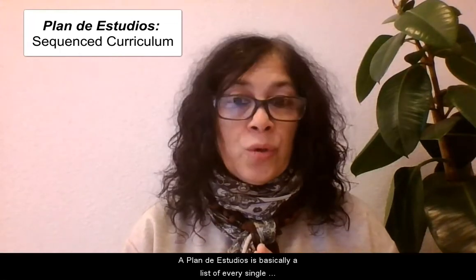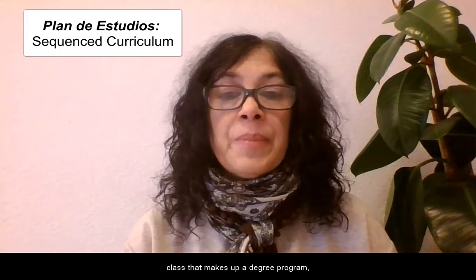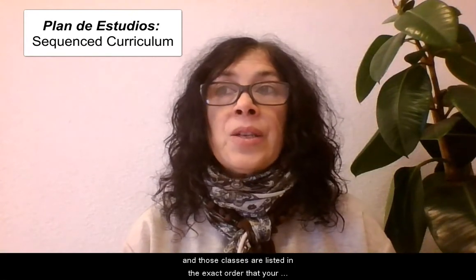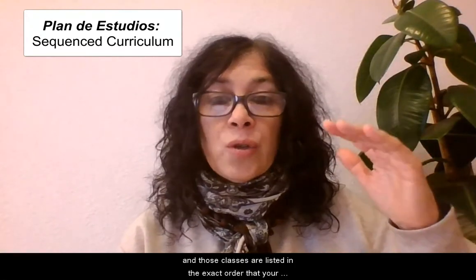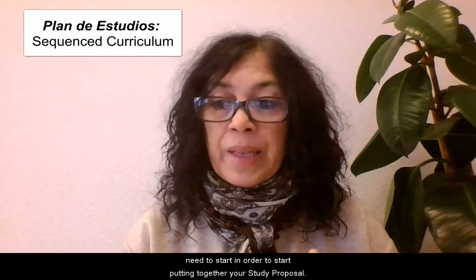Now that you have that important background information, we're ready to move along and start looking for classes using what's called a Plan de Estudios at the Universidad de Salamanca. A Plan de Estudios is basically a list of every single class that makes up a degree program, and those classes are listed in the exact order that your Spanish peers are going to be taking them. And that is the place that you need to start in order to start putting together your study proposal.